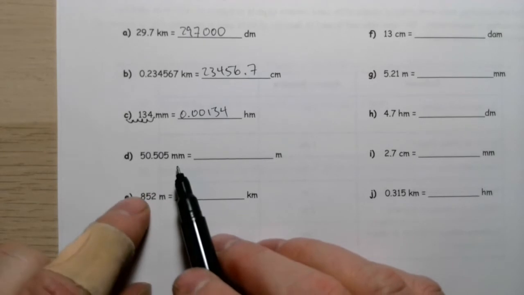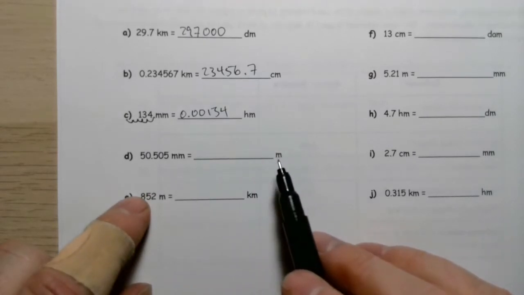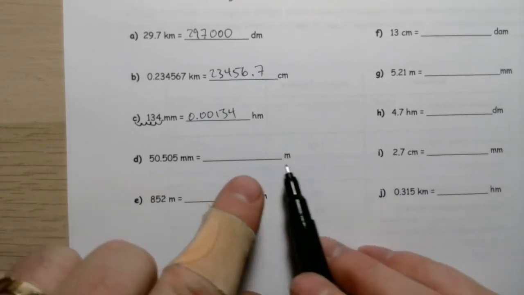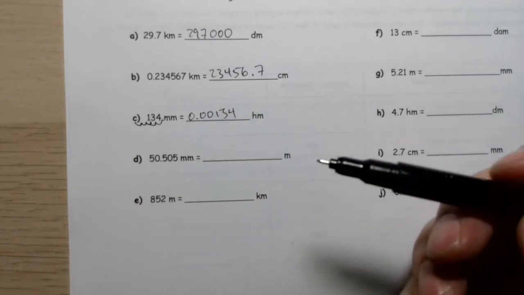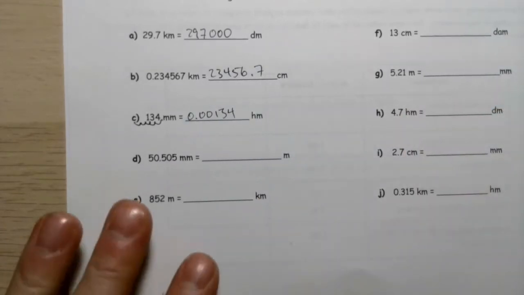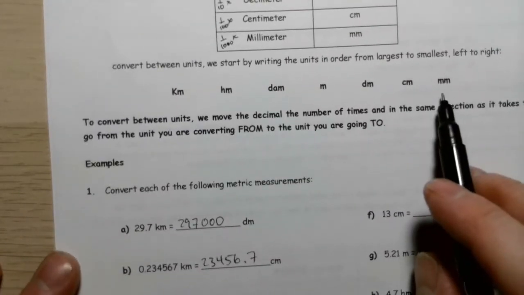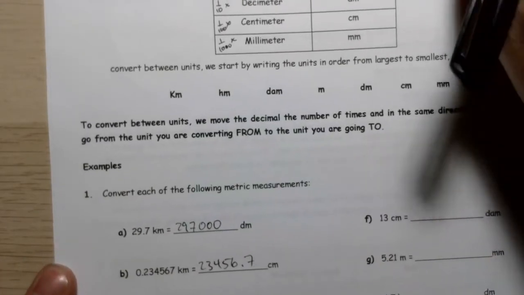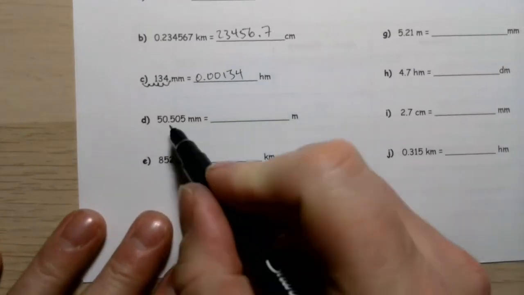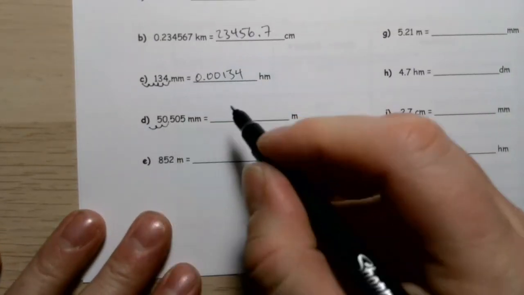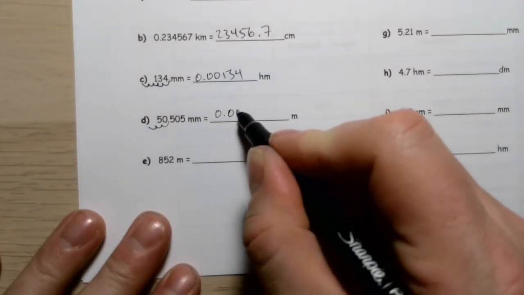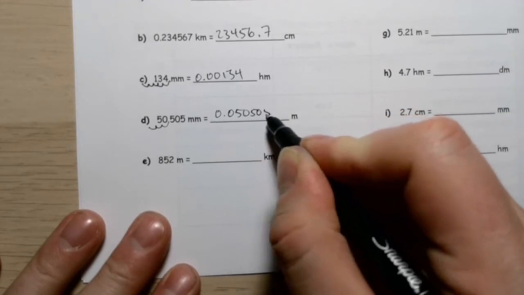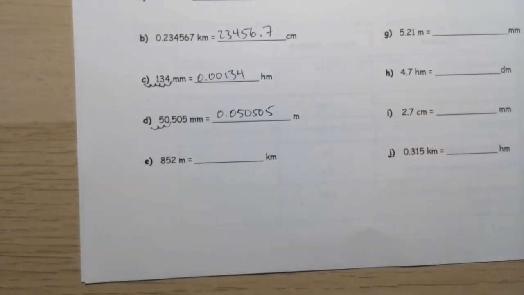Here, 50.505 millimeters. I'm going to convert that to meters. I'm going from small unit to large unit, so the decimal's going to move to the left. The number's got to get smaller. And from millimeters to meters, that's 1, 2, 3. So my decimal is going to move 3 to the left. So 1, 2, 3. So 0.050505 meters.